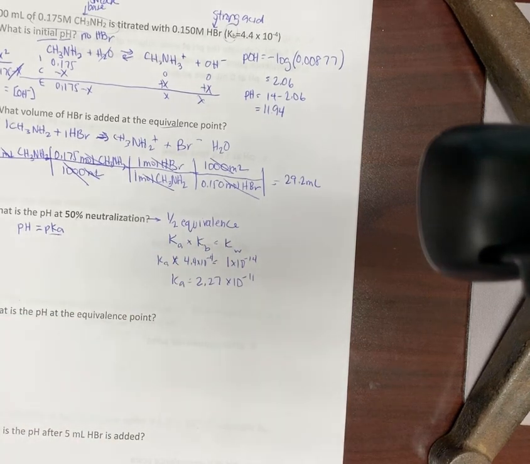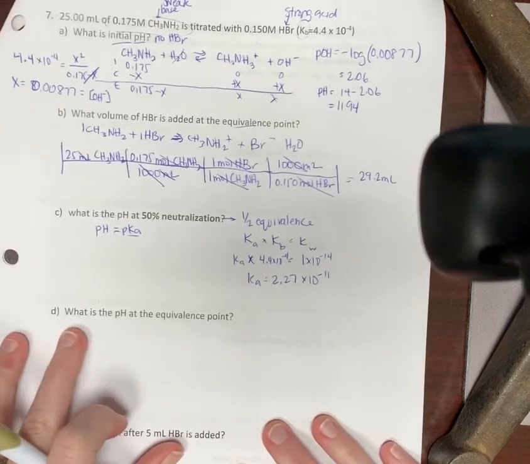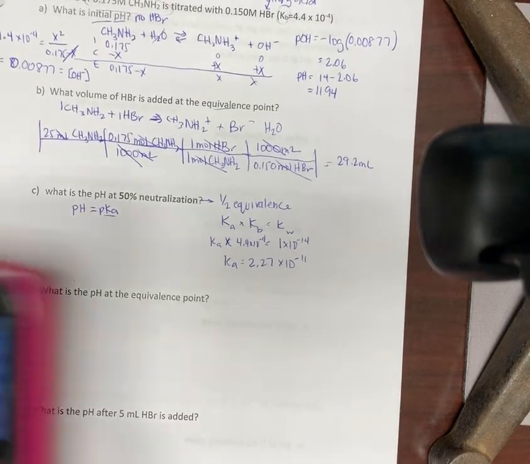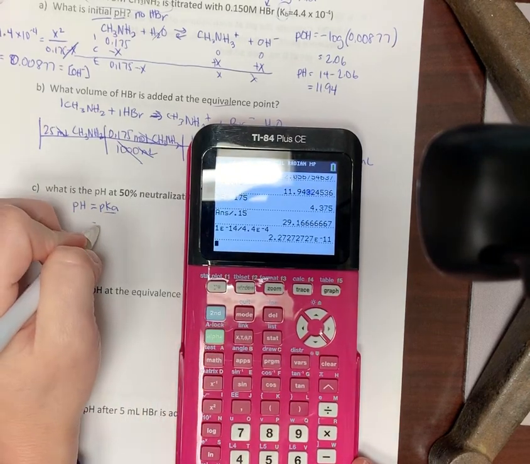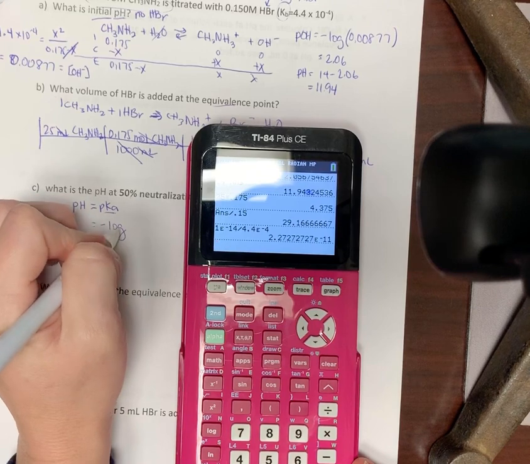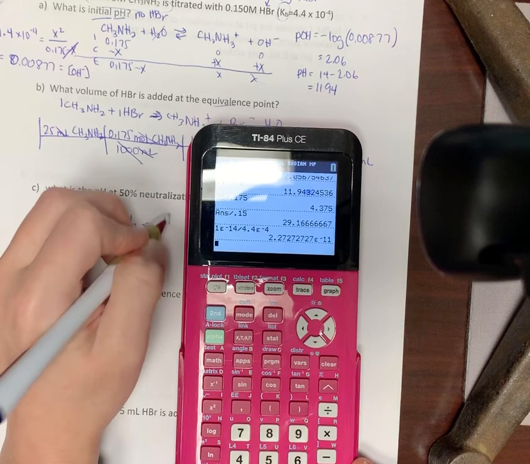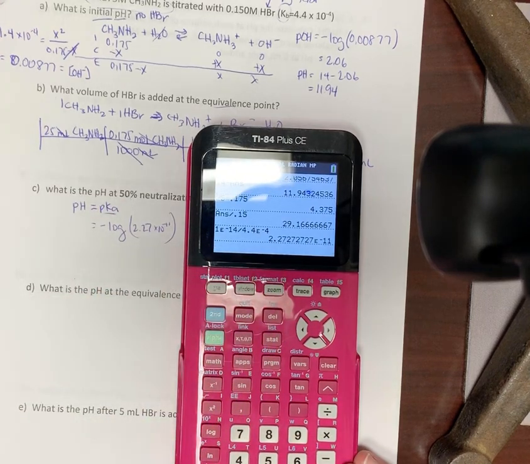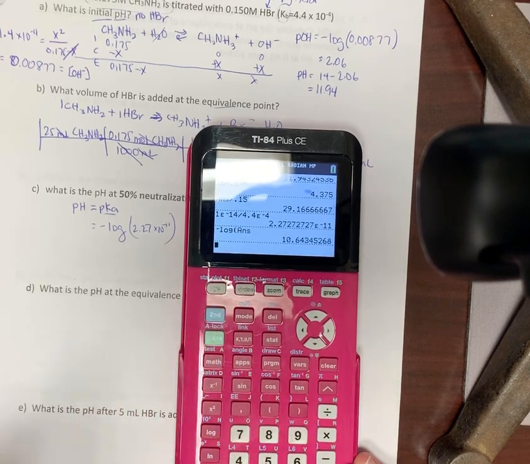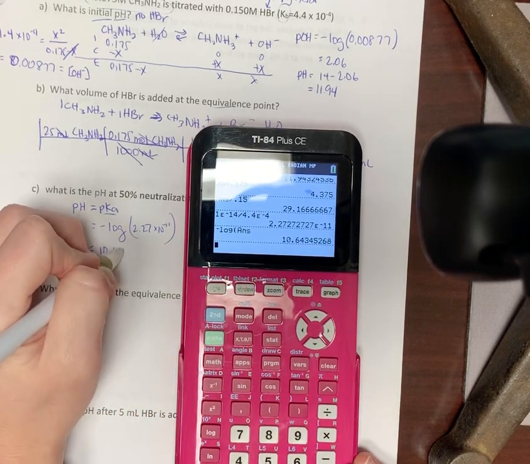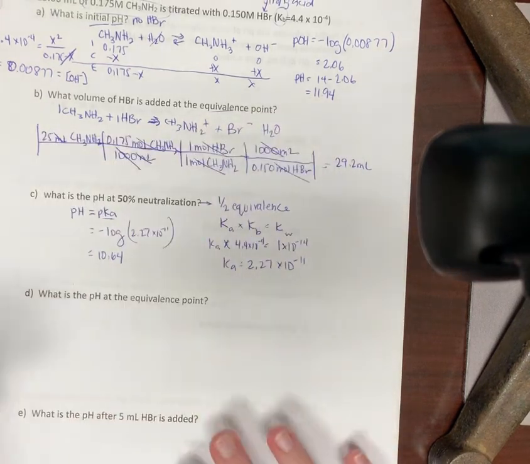Again, most of this you can probably just do on your calculator. Now to do pKa, negative log of 2.27 times 10 to the minus 11. The good news is, with a number this small, we know that x is always going to be small here. Negative log, so pH is 10.64, or somewhere around there, depending on how you round.